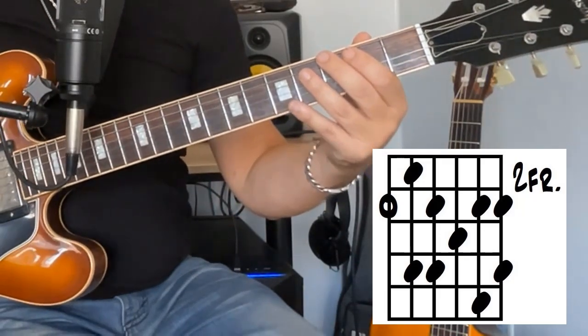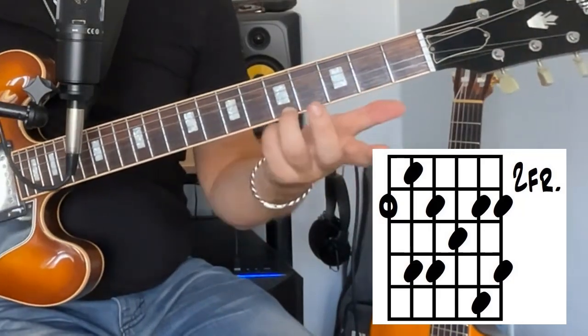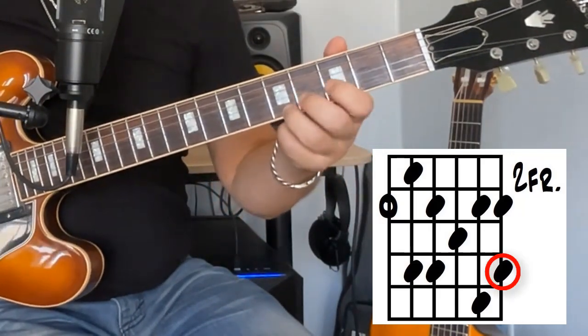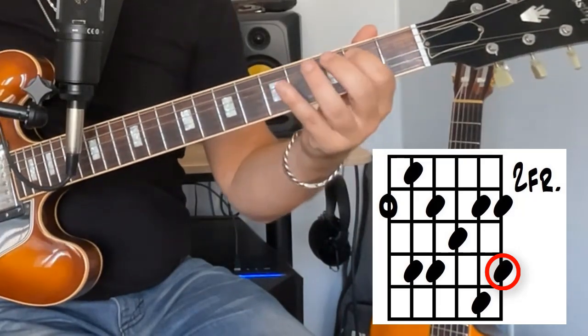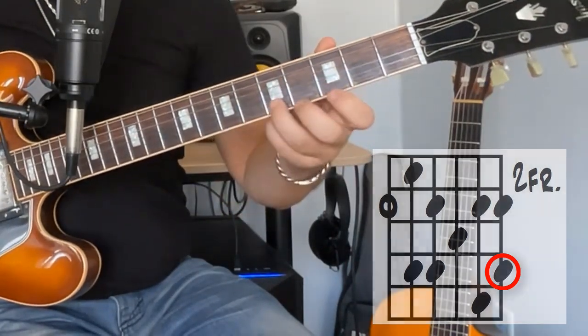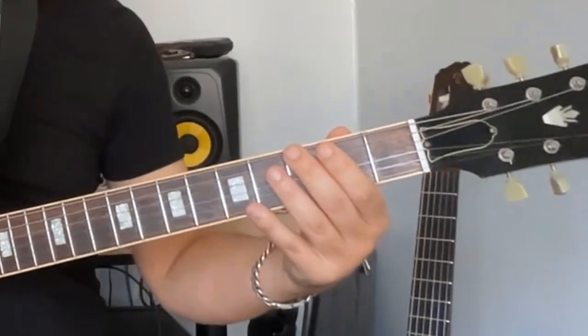And something important is that I'm adding the 9, the natural 9 or the major second, to the arpeggio. It's important to learn the vertical position and the diagonal position. So the diagonal position of this arpeggio is going to be this.